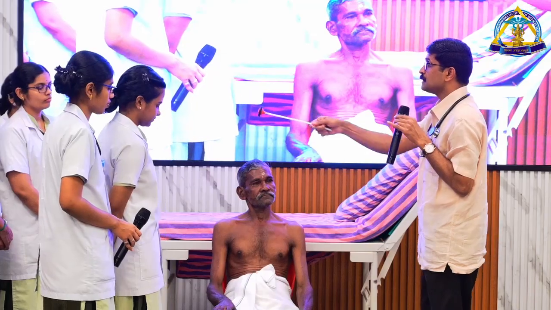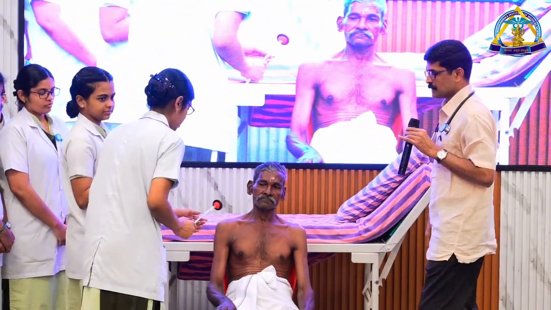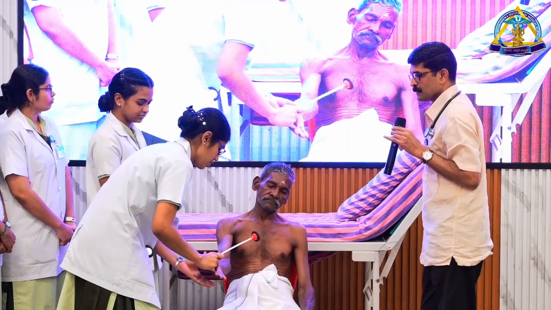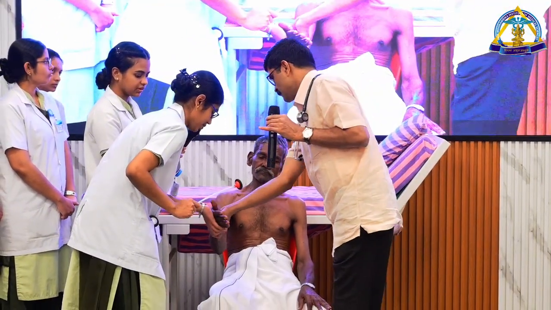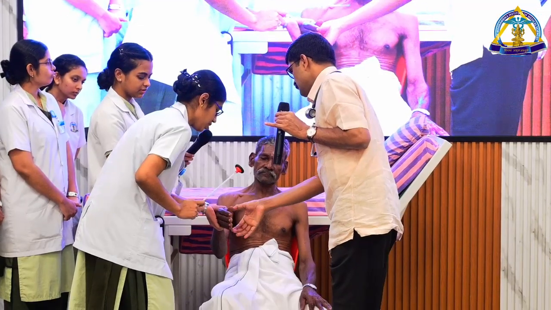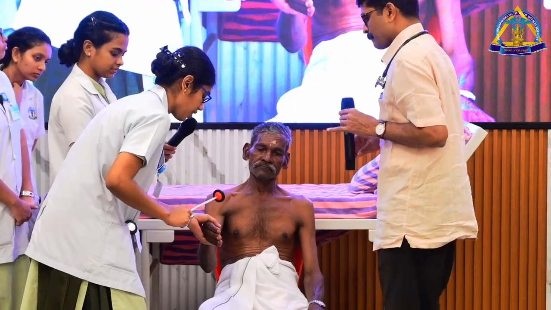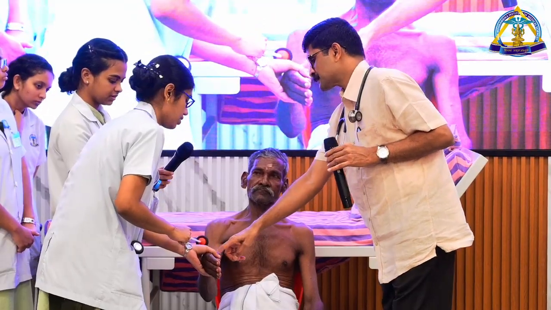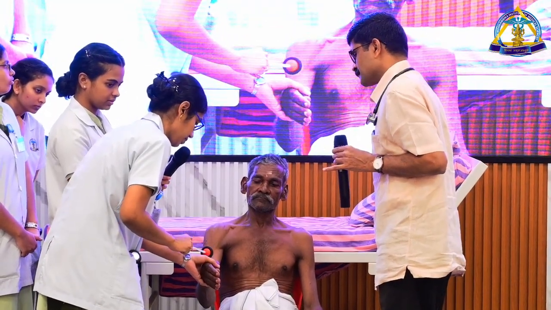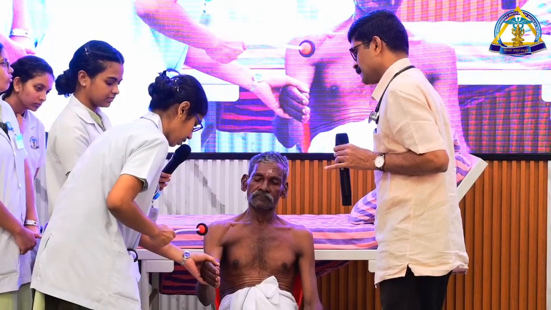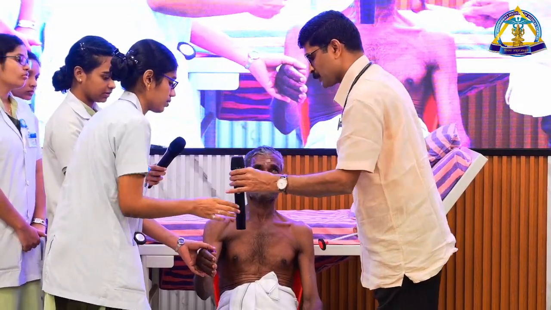Supinator reflex. Tap directly here. So all these prerequisites are very important.